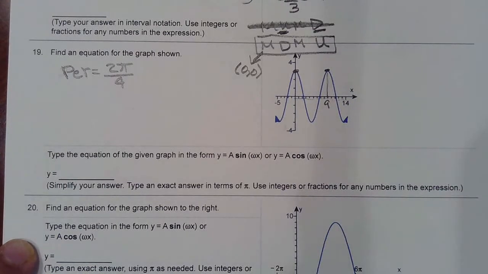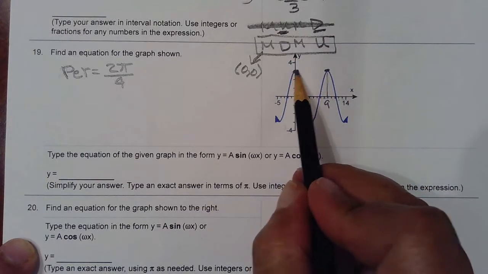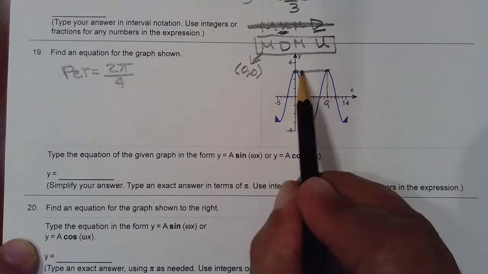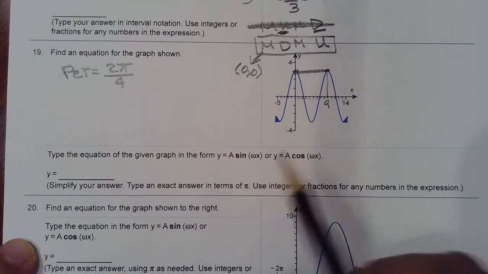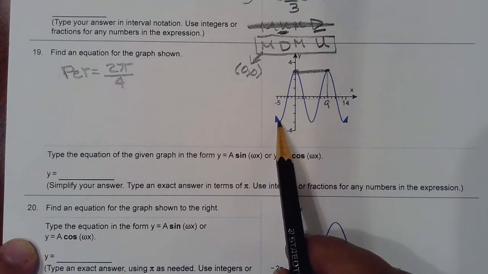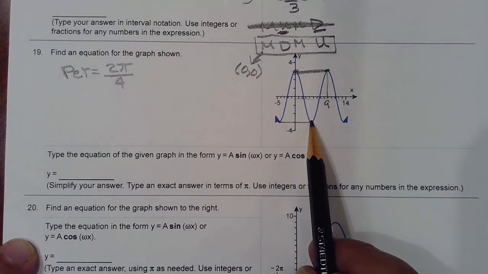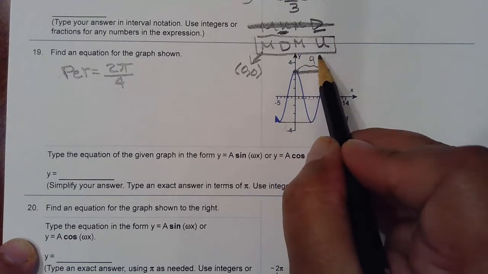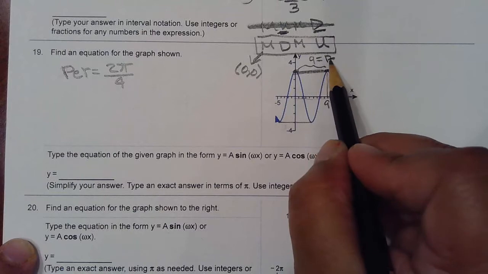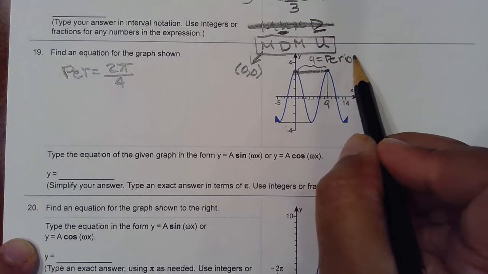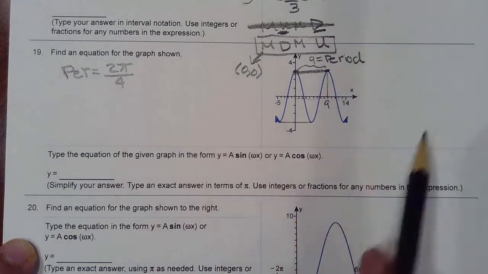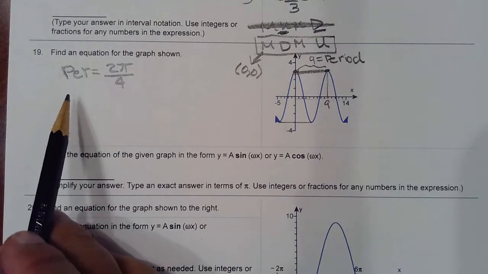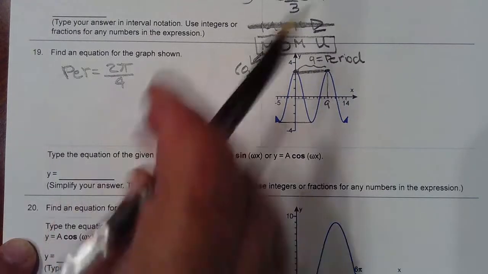On my math lab, you can blow them up. So notice that the distance from here to here, 9 spaces. Or if you go from low point to low point, you'll also get 9 spaces. That 9 spaces is called your period, from max to max or from min to min. Now bring that information over here, right in the formula for period. Well, let me rewrite this again because I put a 4 there.